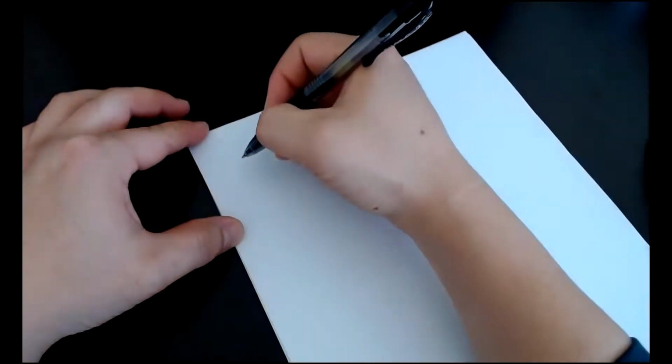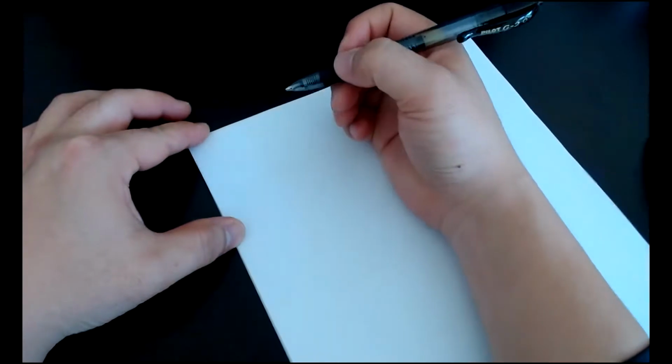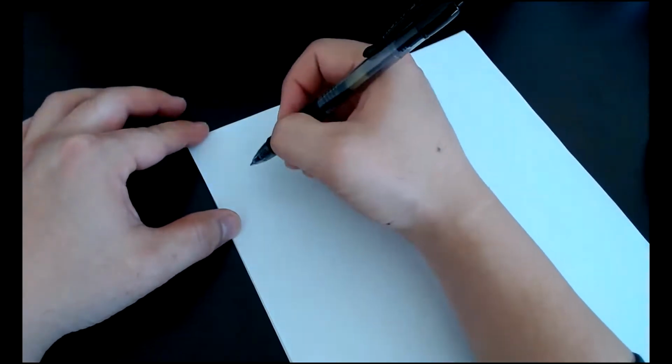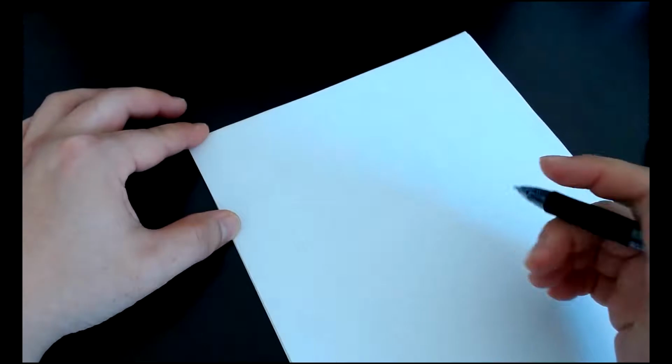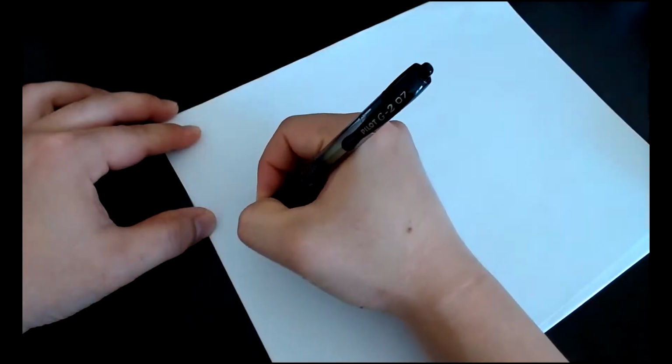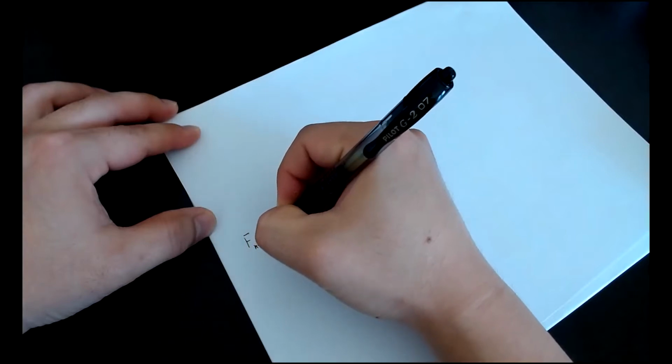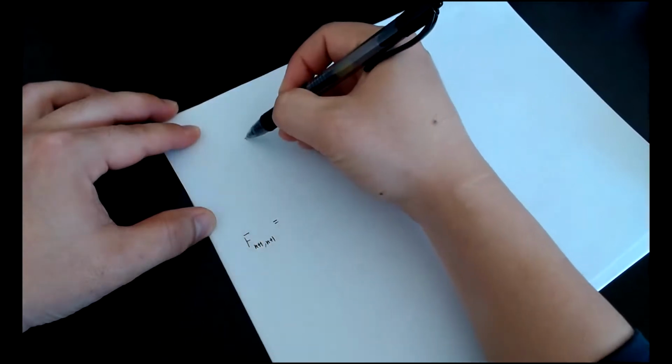Okay, so here the output must be an n plus 1 by n plus 1 matrix. So F, let me do it like this. This is an n plus 1 by n plus 1 matrix.